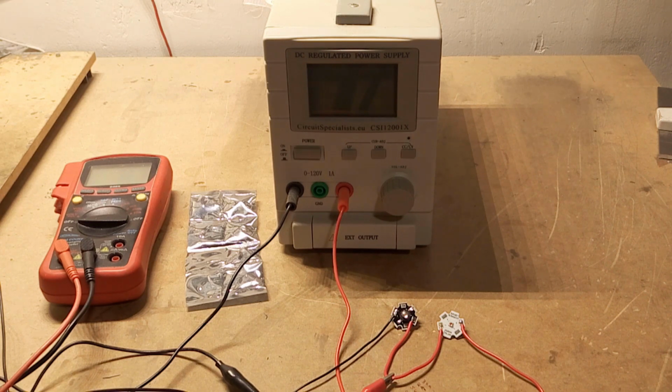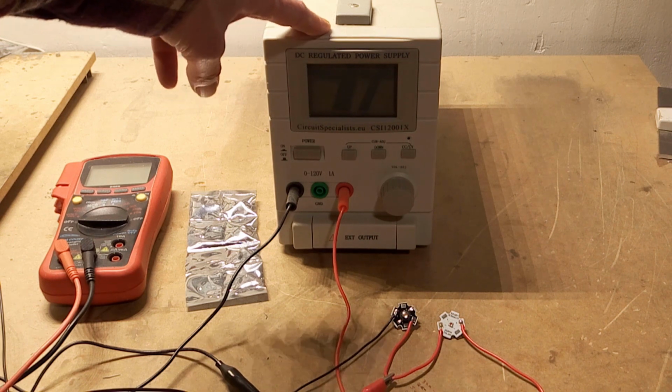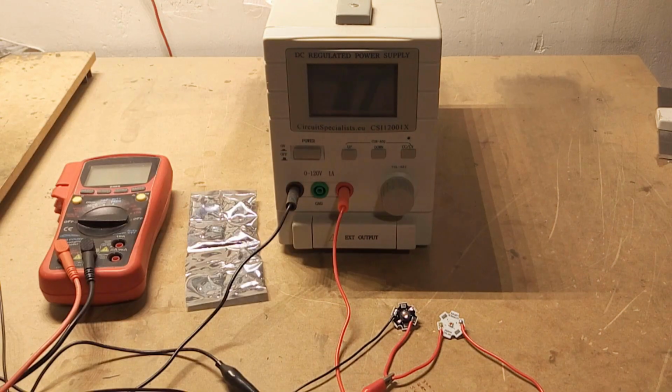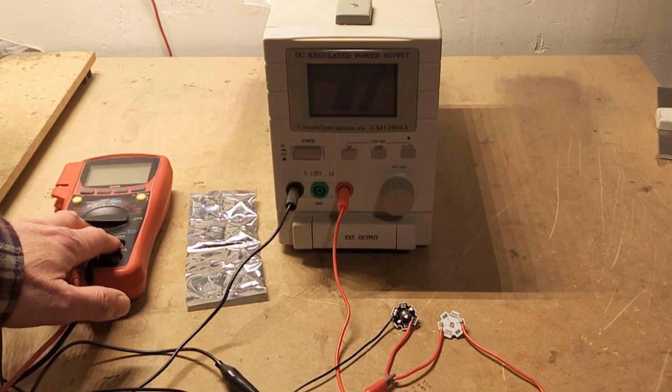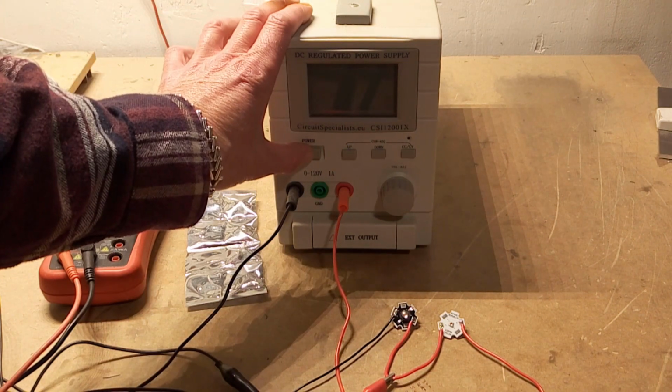So I've preset this to roughly 700 milliamps. I preset it because the potentiometer on here is a little bit jumpy, so it's easier if I do it beforehand. And I've also got my test meter over here because, as well as comparing the output of them, I want to take a look at how much power each one is actually drawing, because I believe there will be quite a difference between them, and it should make the test more interesting. So let's switch it on and see what we get.